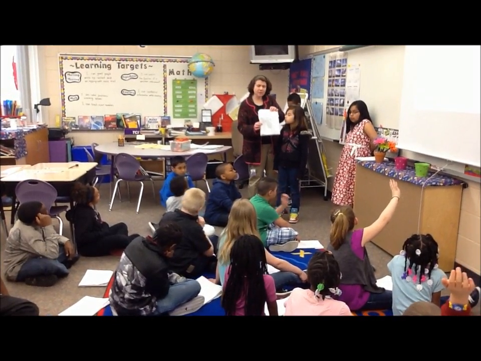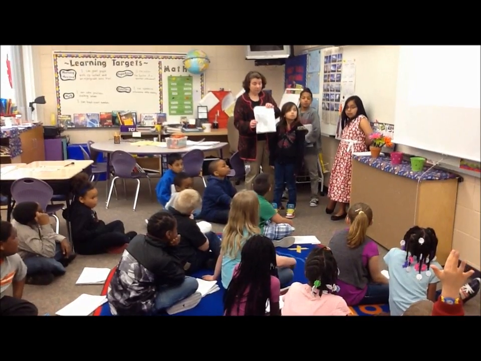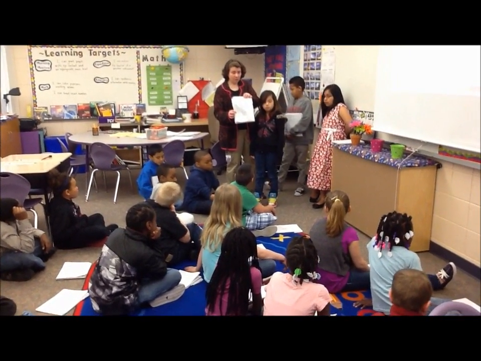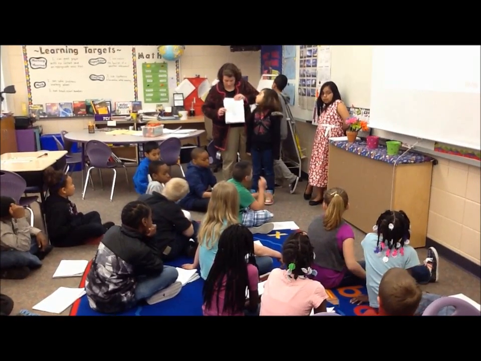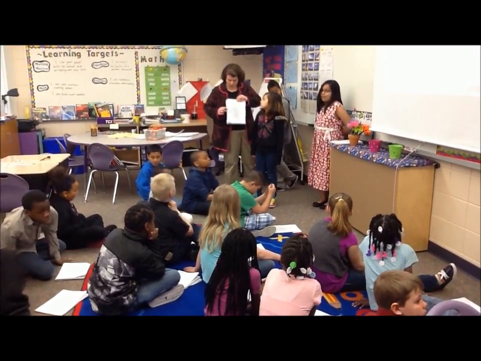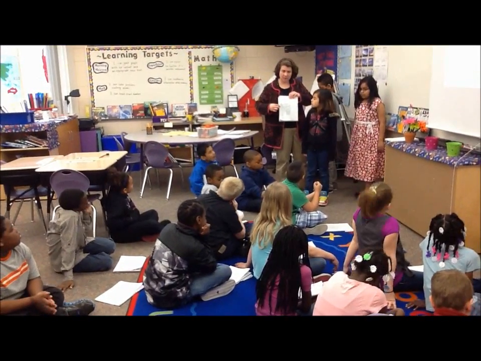I see something else in her picture. Taylor, do you see it? She circled two of them to show that two of them would make a pan of brownies. So she circled two of them, and Taylor said it's because she wanted to show that these two cups in here would make one pan of brownies. Do you all agree with that?